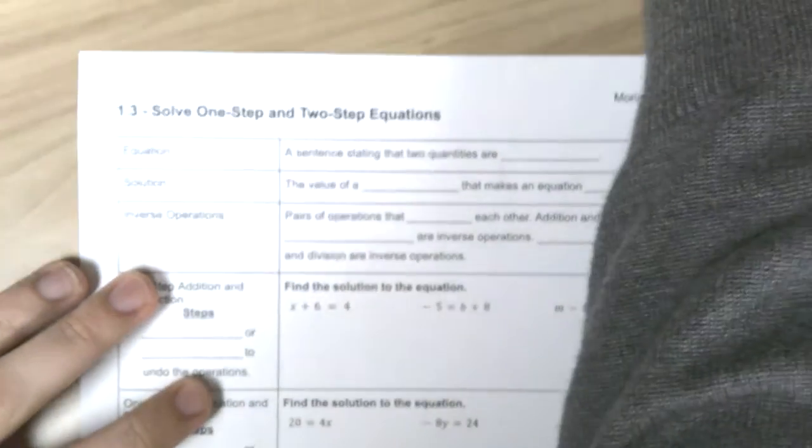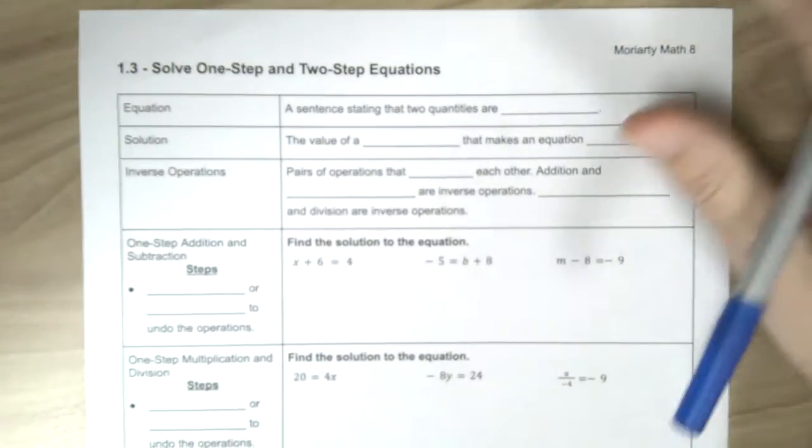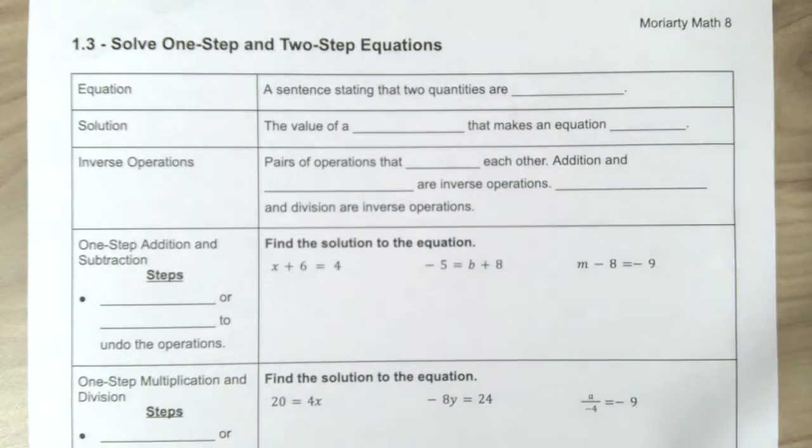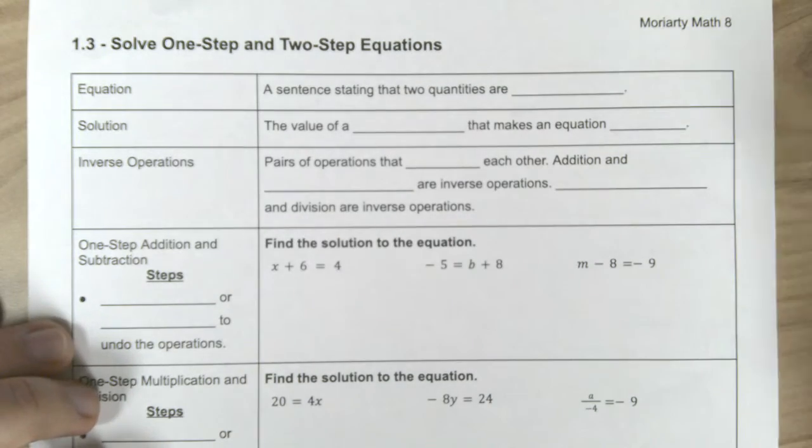We're going to make a quick video here on solving one and two step equations. We've already done this in class, but just in case you need a reference, here it is.